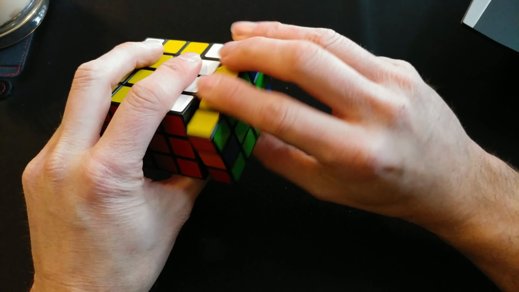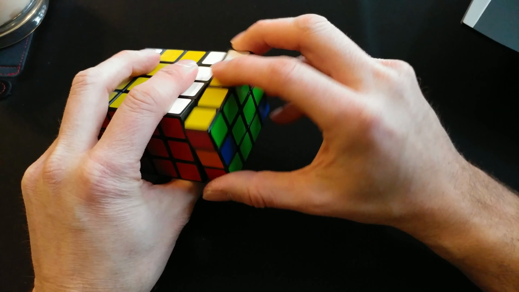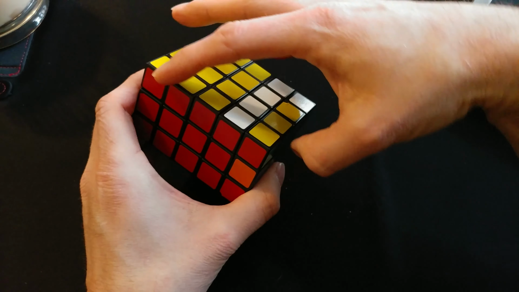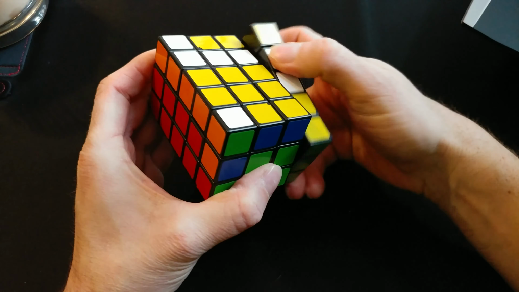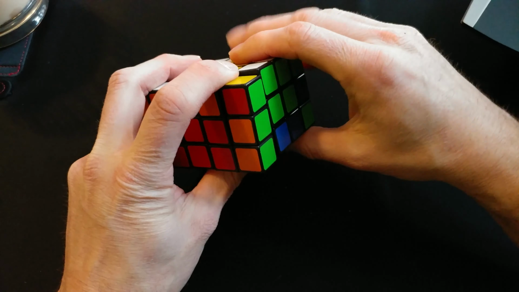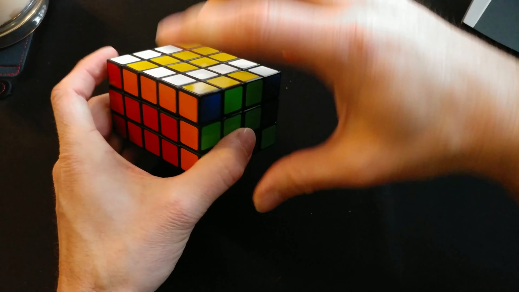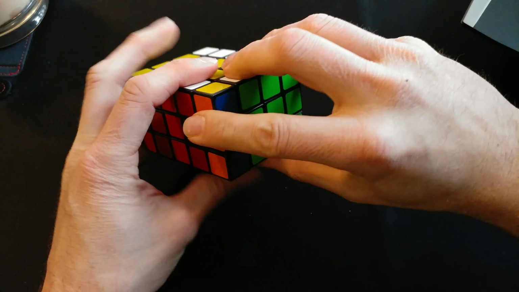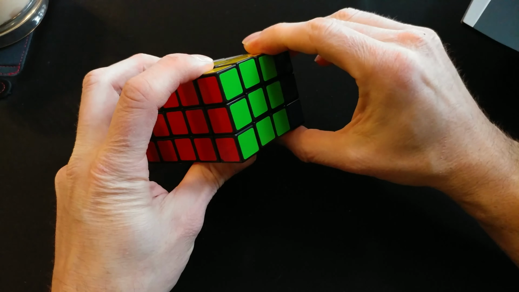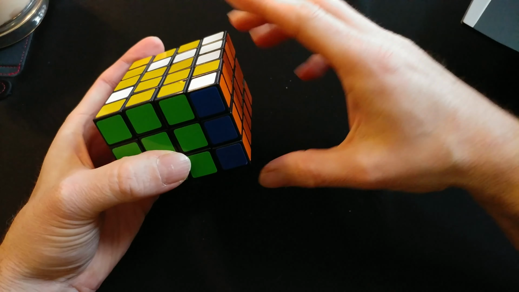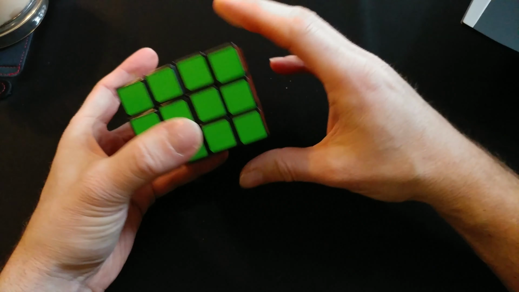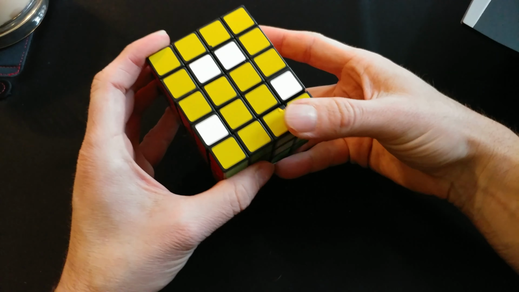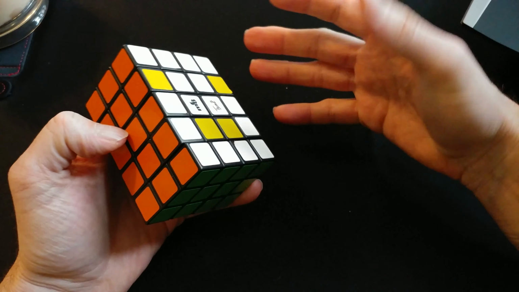So remember, this time we're gonna use this as the F. Okay, not both, just this one. So we're gonna go up 2, R2, F2, up 2, F2, R2, up 2, F2. Okay, and now we can undo this setup move that we did. Okay, so now we got these pieces squared away with these pieces. Okay, so let's have another look around.